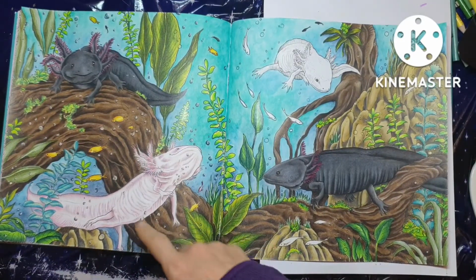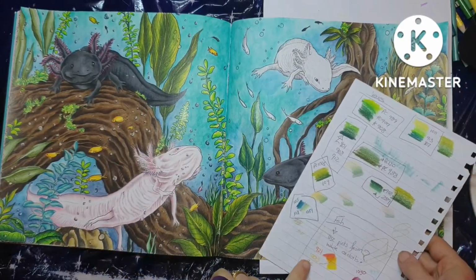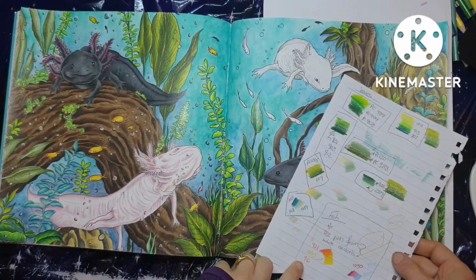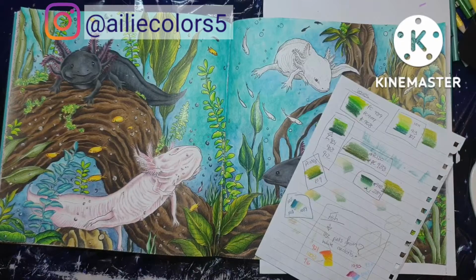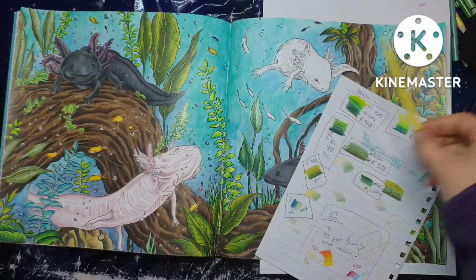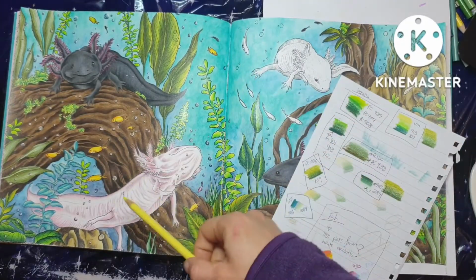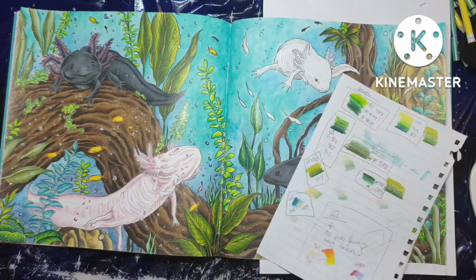So again, just to recap, the yellow fish is a base of PC1003, followed by PC916 and 921, the darkest orange for your darkest shadows. And that's normally, I place those in the tips of the tail, around the tip of the face, behind the gill. So you should be alright for those fish.